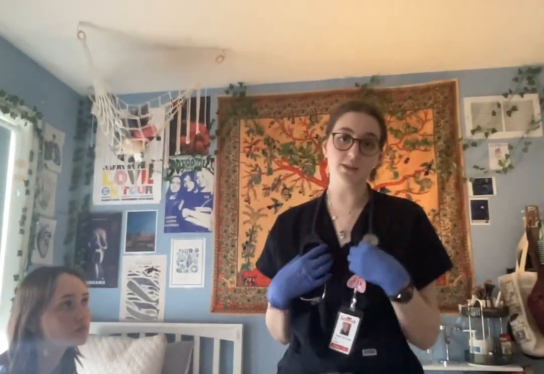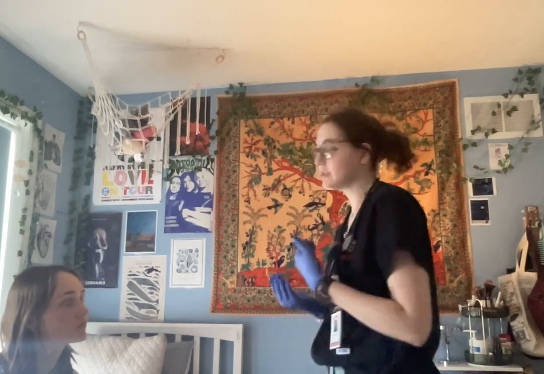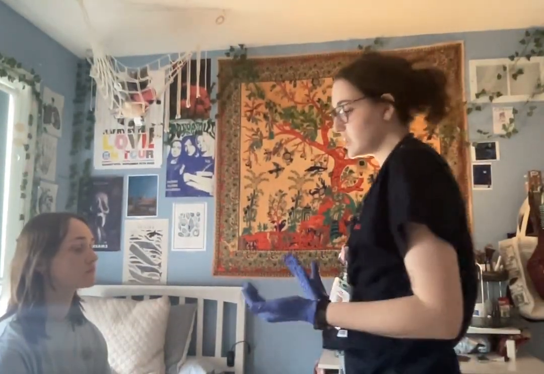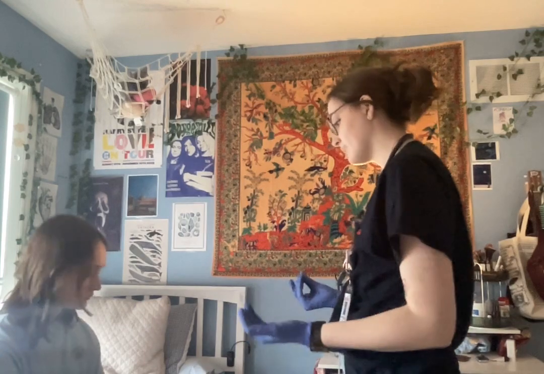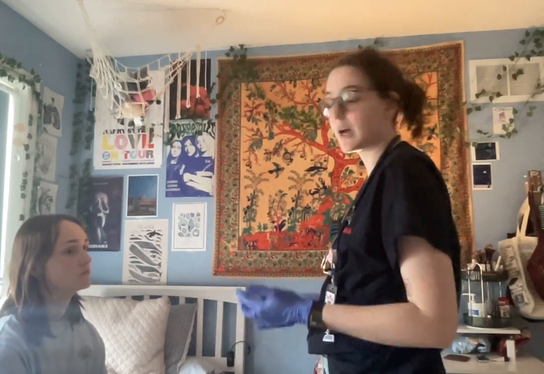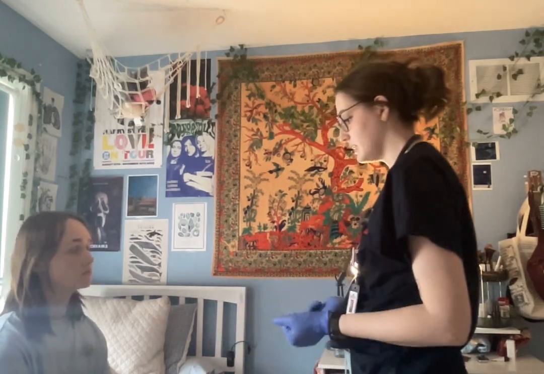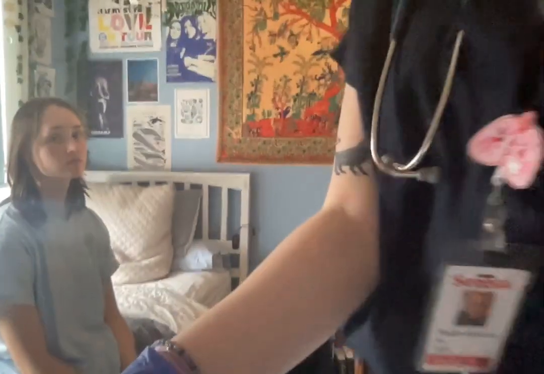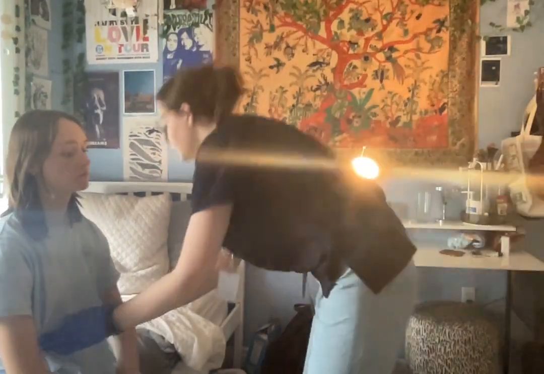And we're going to go ahead to the lungs and thoracic assessment. I'm going to first inspect my patient's chest wall and cavity. I'm not seeing any visible lesions. The contour is symmetrical on both sides. Can you take a deep breath for me? The chest rise is equal, and I'm going to go ahead and palpate.